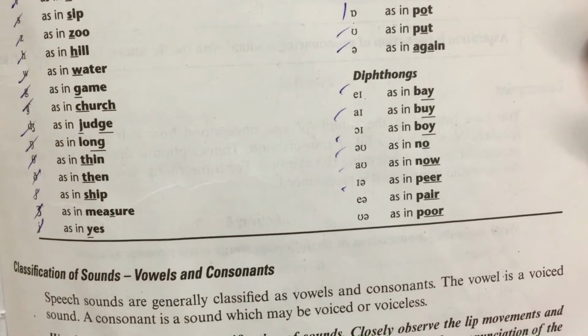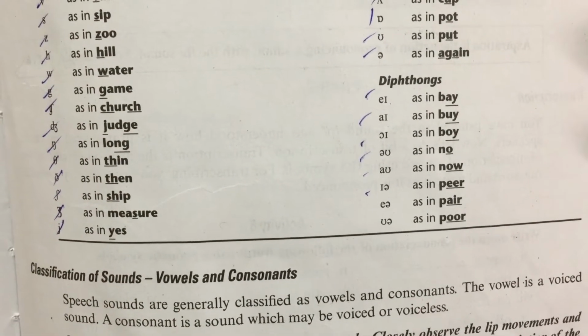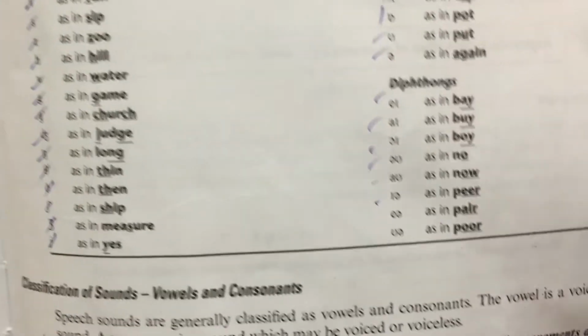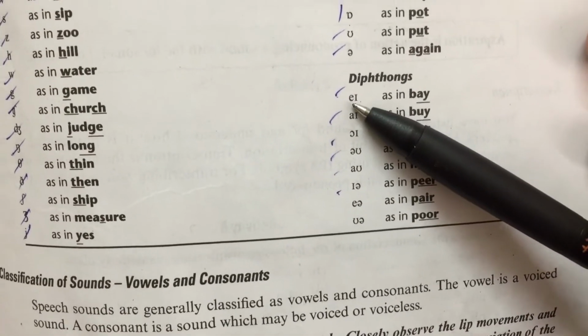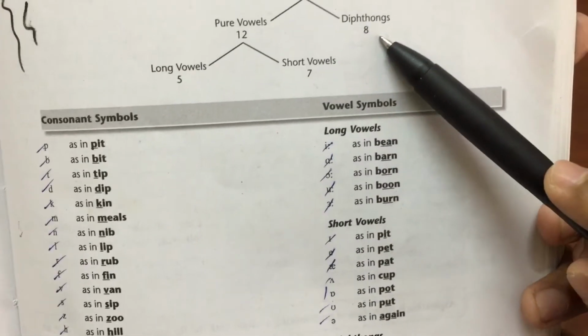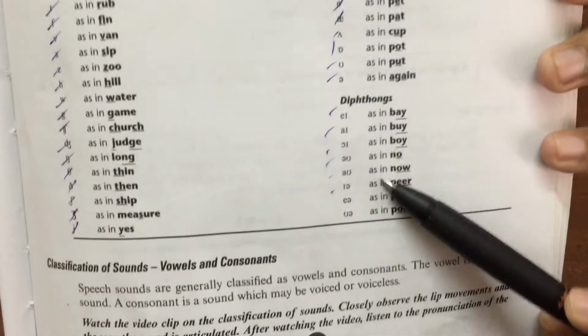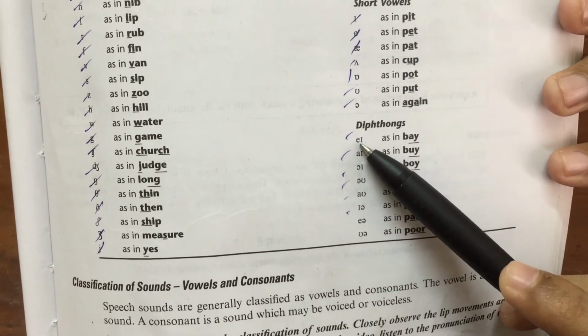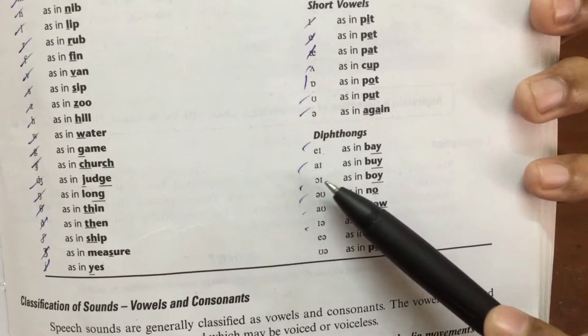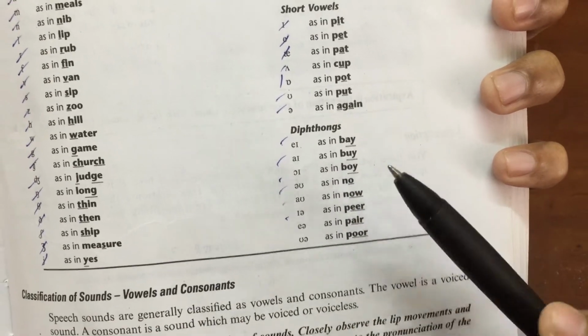A diphthong is a combination of two vowels, starting as one vowel sound and finally passing on to another vowel sound. So it's a combination of two vowel sounds. There are actually 8 diphthongs as mentioned here. This is ay, as in bay. This is eye, as in buy.